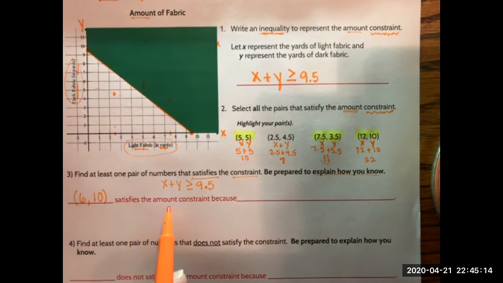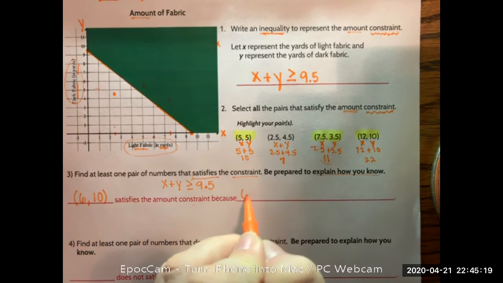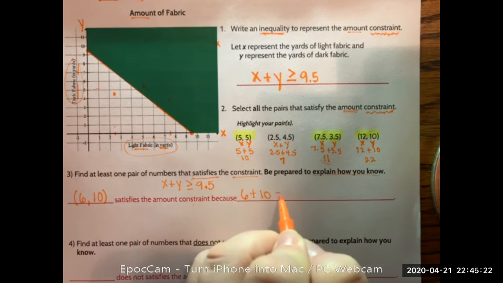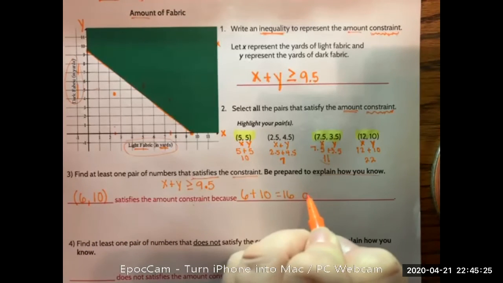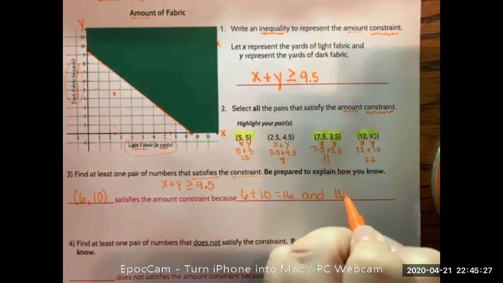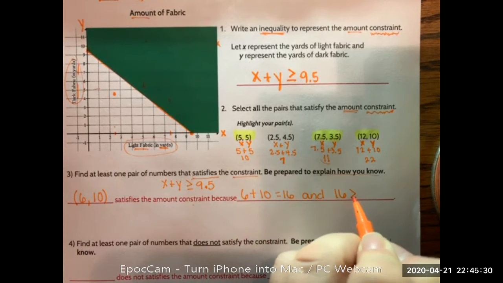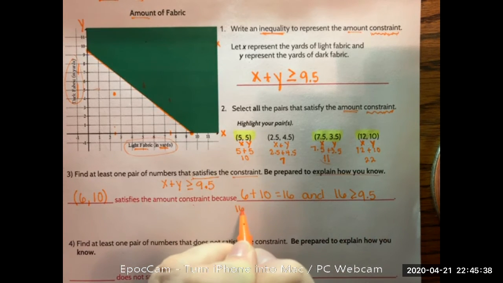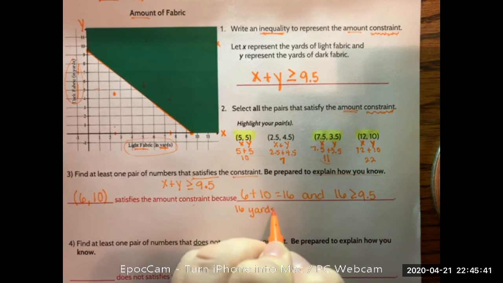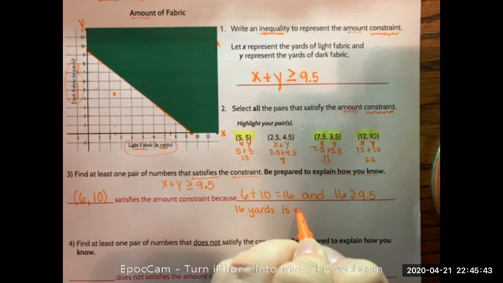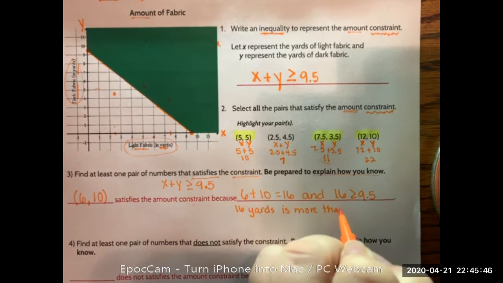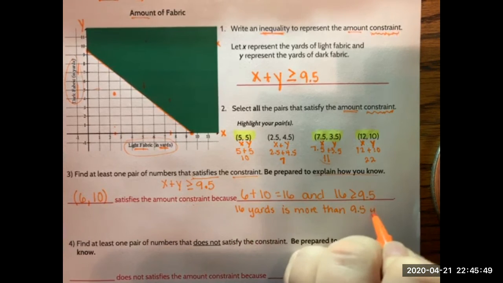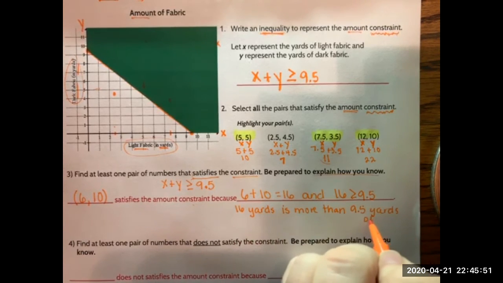So we can say it satisfies the amount constraint or restriction because 6 plus 10 equals 16, and 16 is greater than or equal to 9.5. So we can say because 16 yards is more than 9.5 yards of fabric.